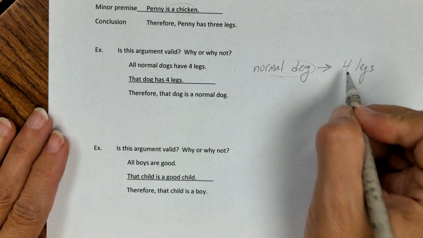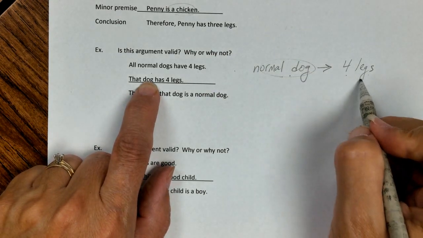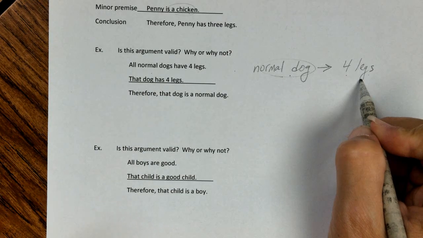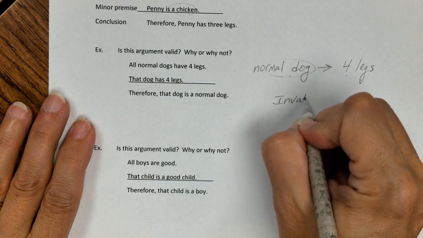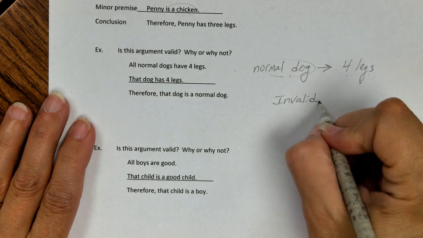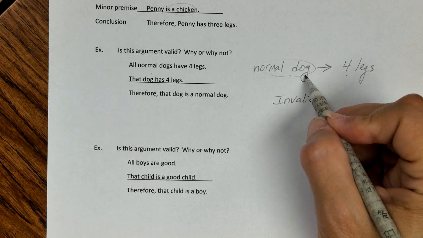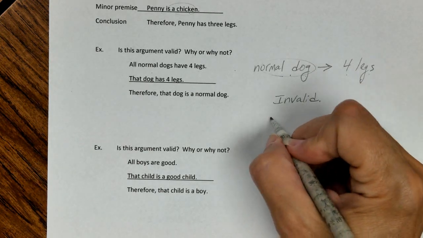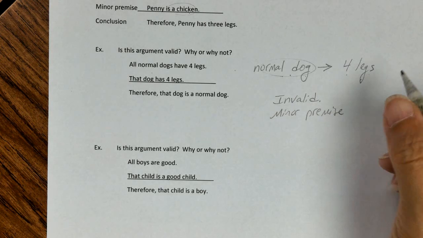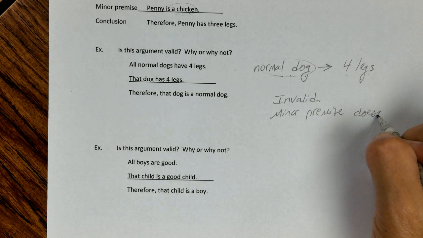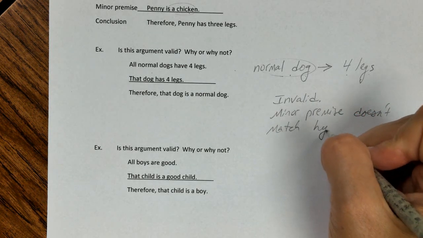That's all you have to do. Rewrite that as an if-then. See if this matches that. If it does, then the conclusion would have been 4 legs, but they have them swapped. Invalid. Why or why not? This is identifying it as having 4 legs, not as being a normal dog. Minor premise doesn't match hypothesis.